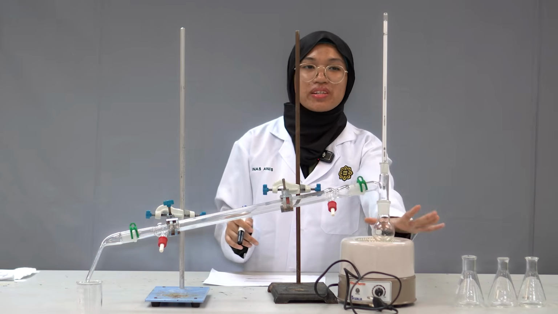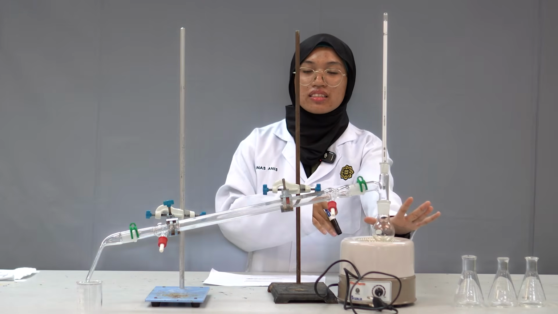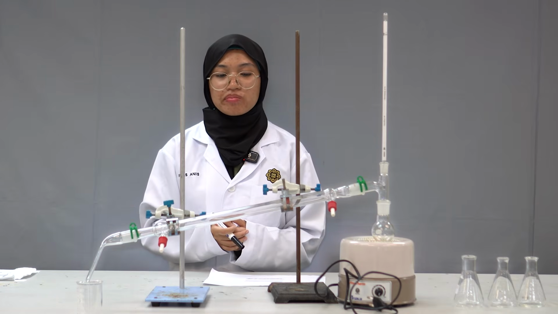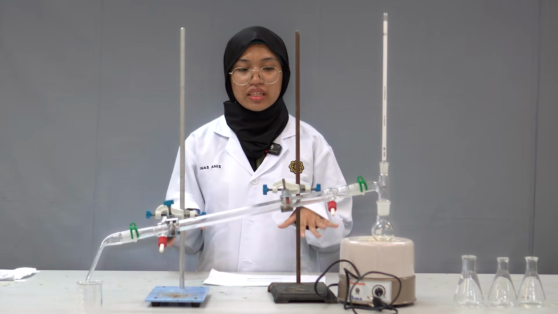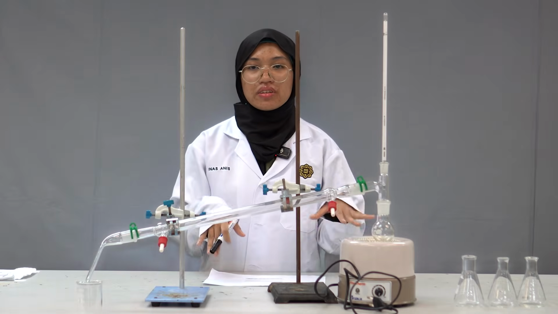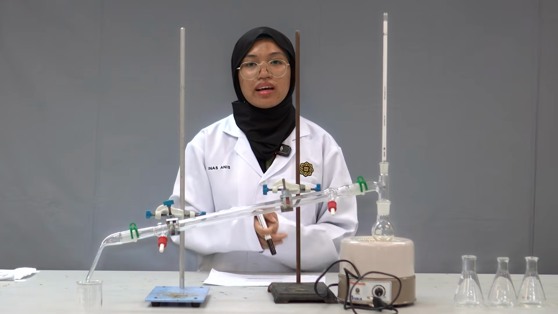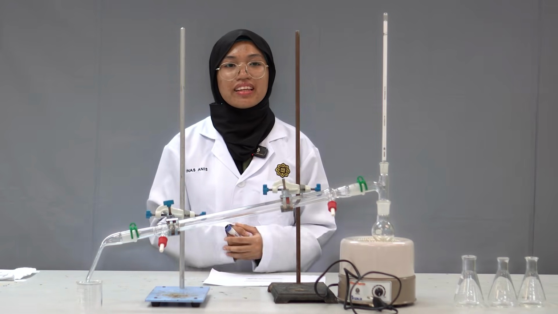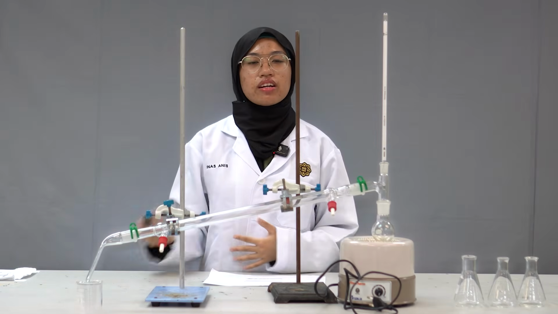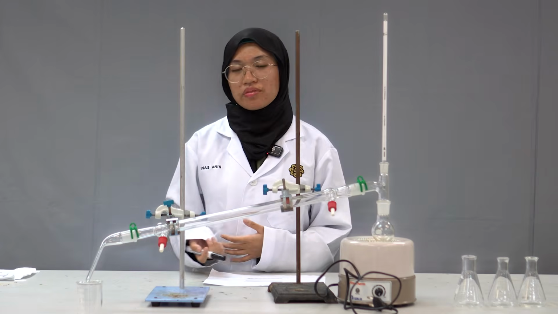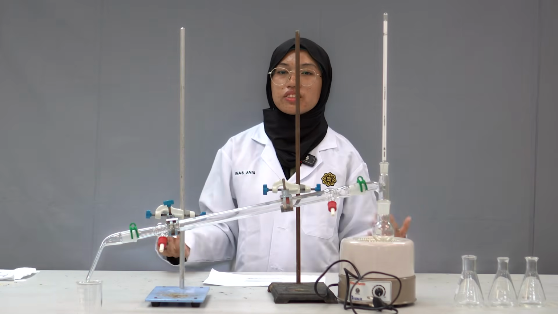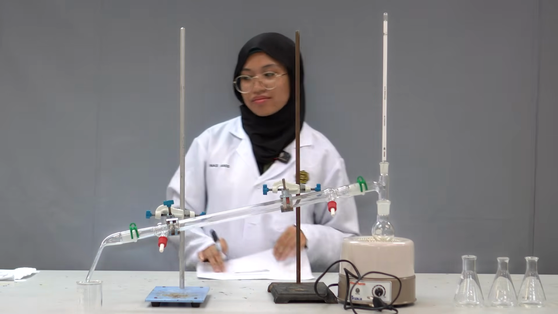And over here, we will have our base. Yes, that's the principle behind it. Something to note is we need to make sure that everything is secure so that we can conduct this experiment smoothly. And I think that's it for my part. I will pass the floor to Alia, who will explain the real-life applications of distillation.